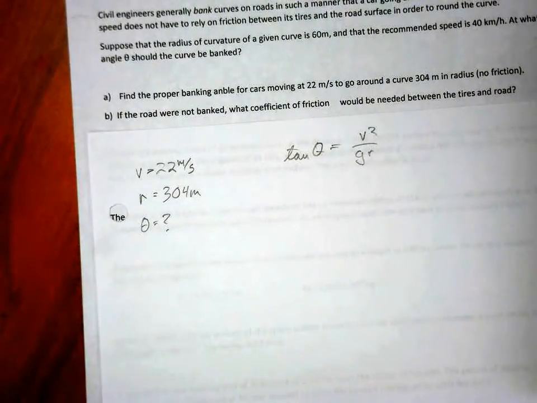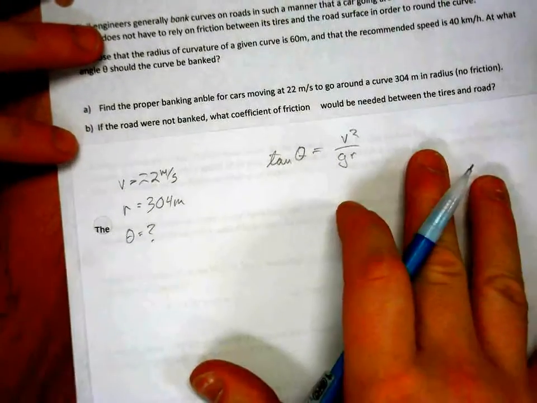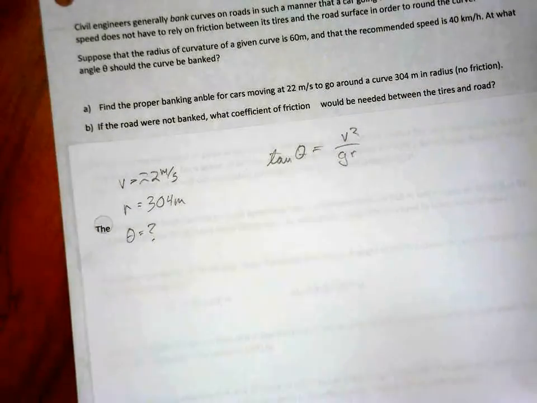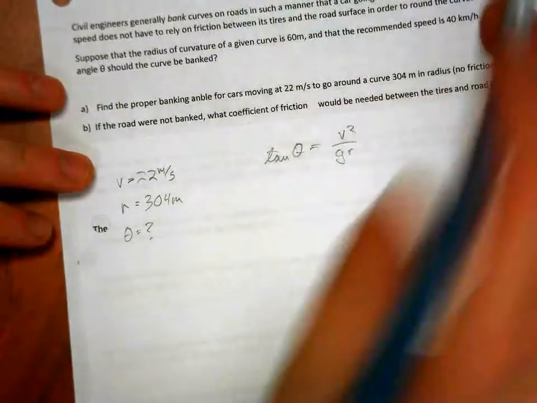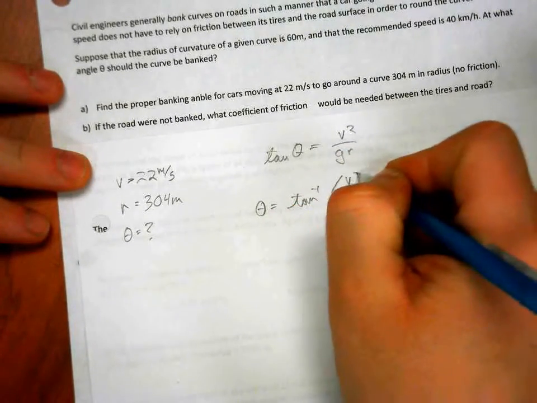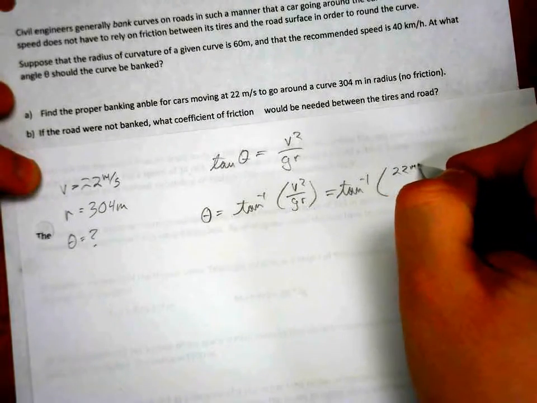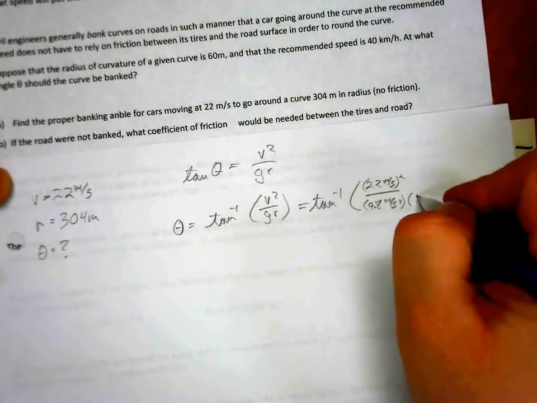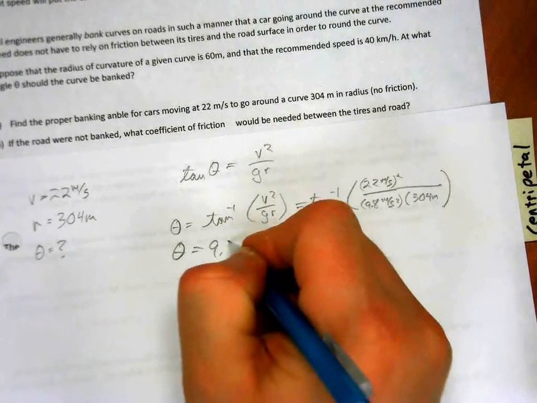And we'll just use that as the starting point for problems giving a banked road. But it is really informative to go back and derive this equation, because if you can derive the equation, then you can work all the problems without any issues at all. If you can't derive this equation, you may not be able to apply it either. Okay, so in this case, theta is just equal to the inverse tangent of v squared over gr. So that equals tangent -1 of 22 meters per second squared over 9.8 meters per second squared times 304 meters. Plugging that all in, theta equals 9.23 degrees.